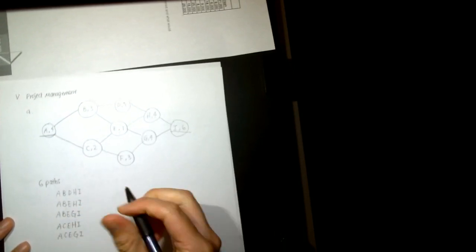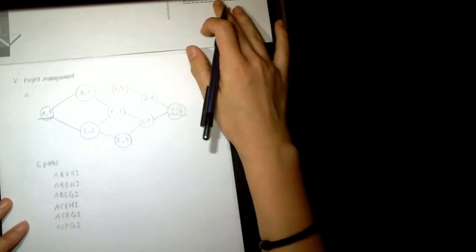The first one is A, B, D, H, I. You can go A, B, E, H, I. You can also go A, B, E, G, I. And you can also go A, C, E, H, I. A, C, E, G, I would work. And A, C, F, G, I.